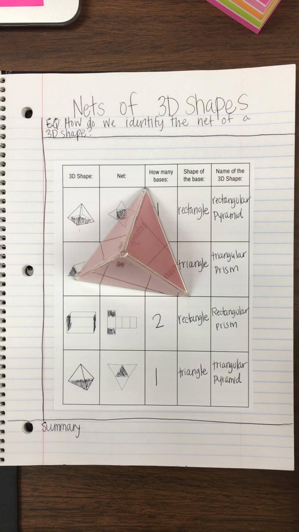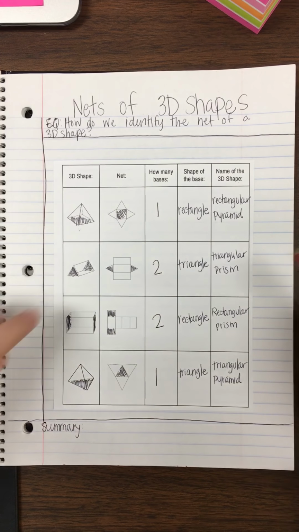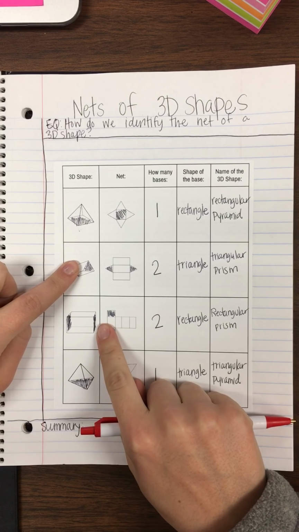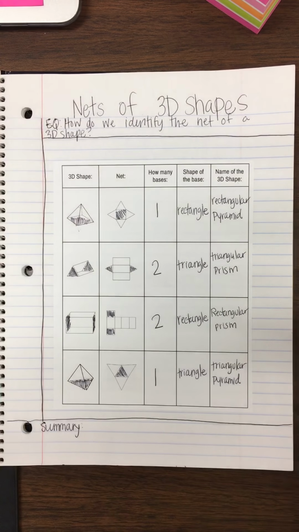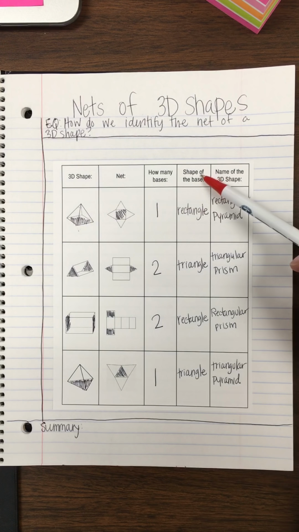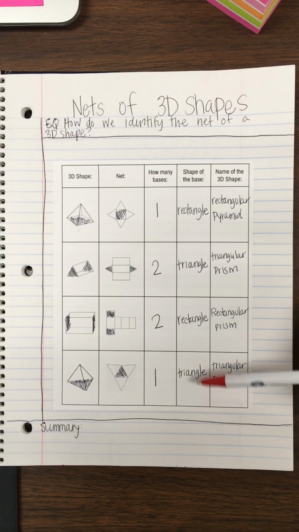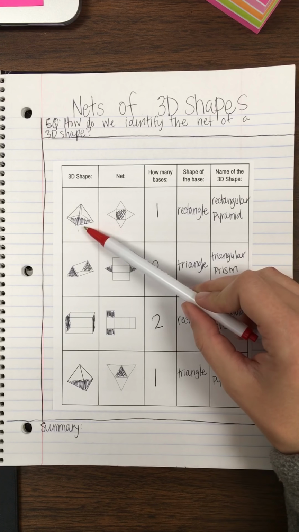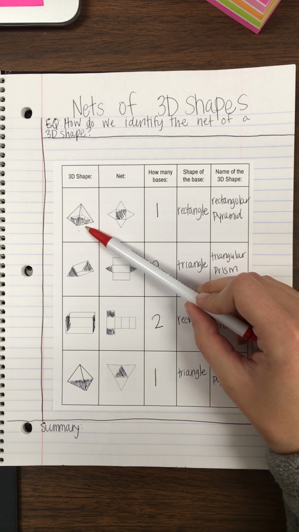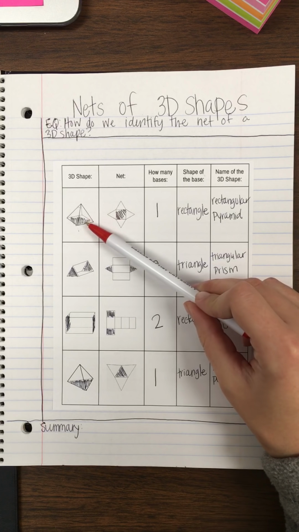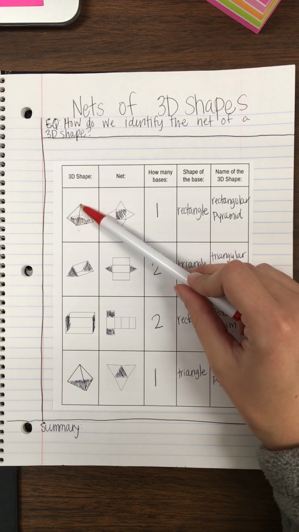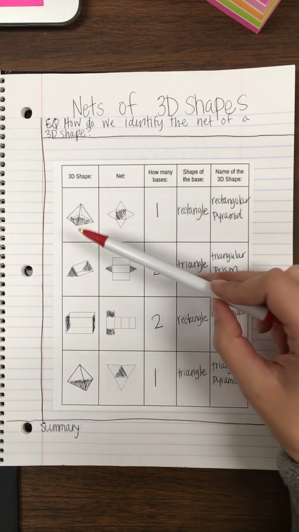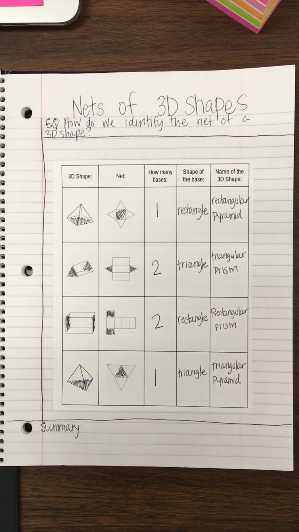Okay, so don't forget that prisms have two bases, pyramids have one base, okay? So think about that before you name the shape of the base. So if I were to give you this shape, you would tell me it's a pyramid, so I know it has one base, and then you look at what is there one of? Well, there's only one rectangle. All the other faces are triangles. So I know it's a rectangular pyramid, okay?